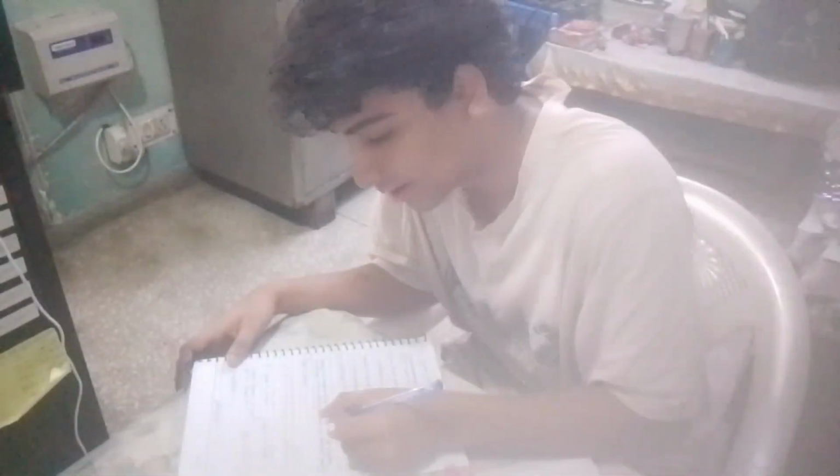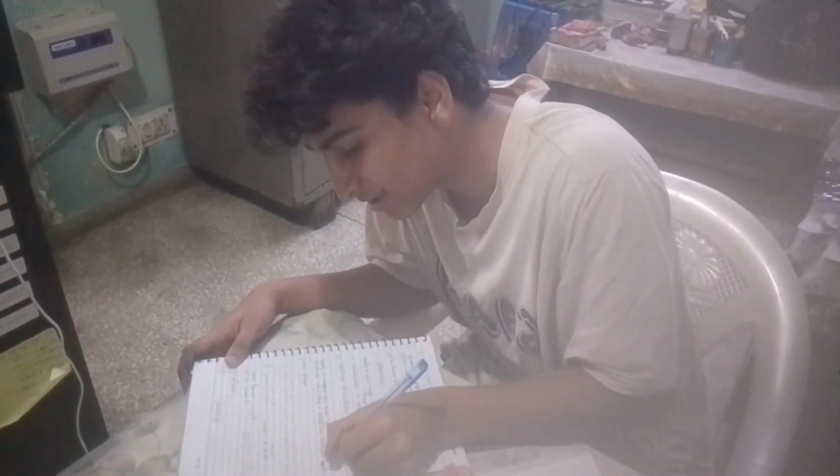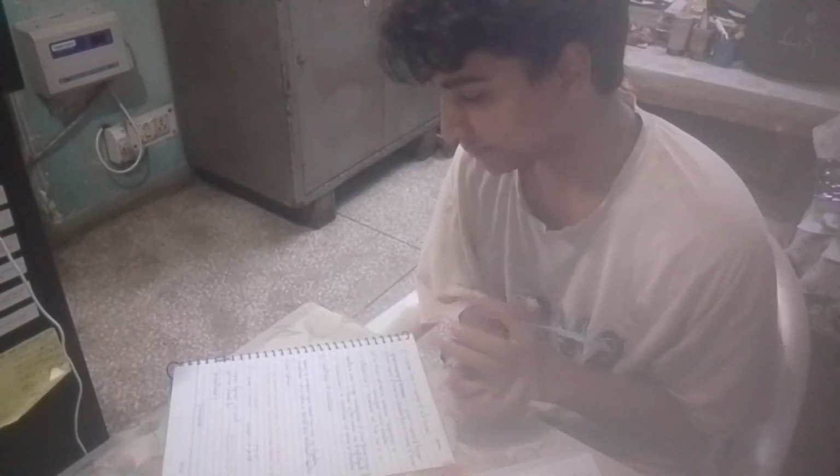Carbohydrates may be defined as optically active polyhydroxy aldehydes or ketones, or compounds which produce such units on hydrolysis. Carbohydrates क्या होते हैं? They are optically active polyhydroxy aldehydes or ketones, or compounds which produce such units on hydrolysis.